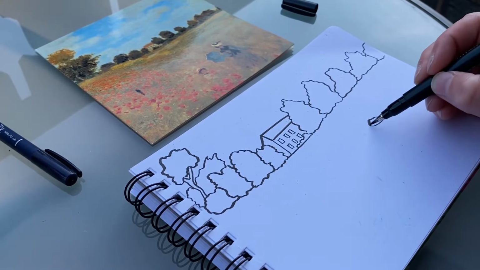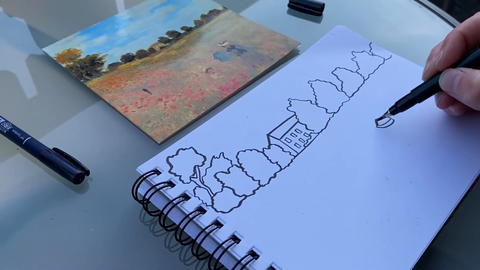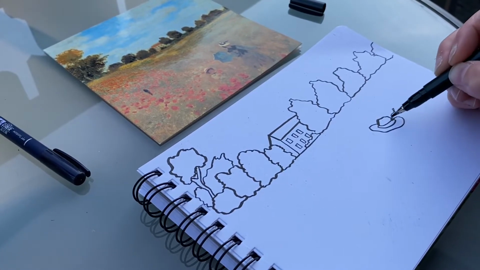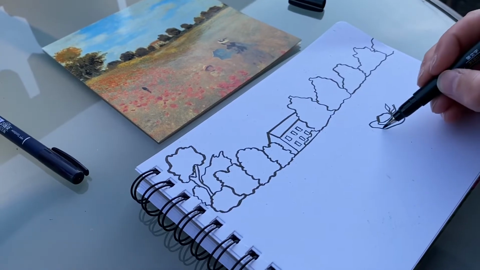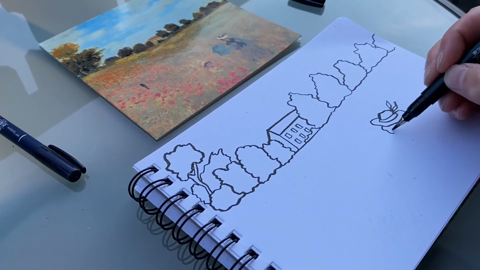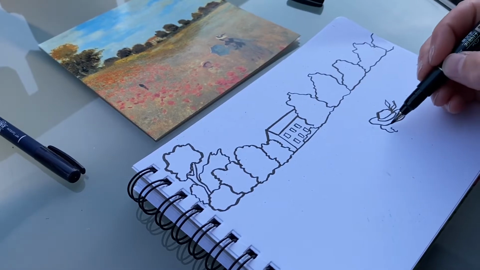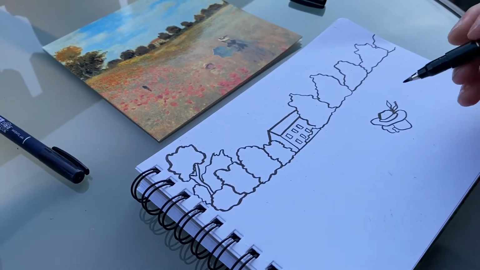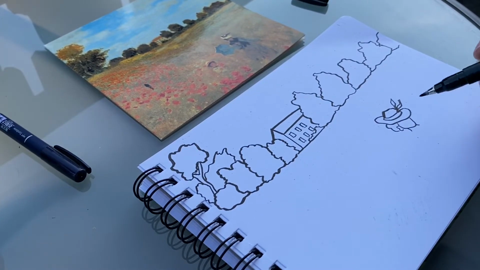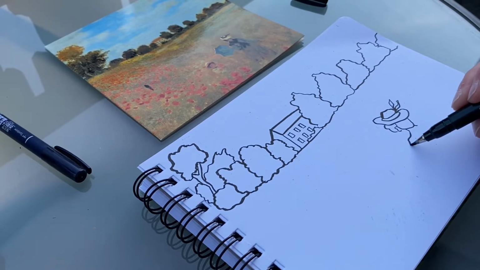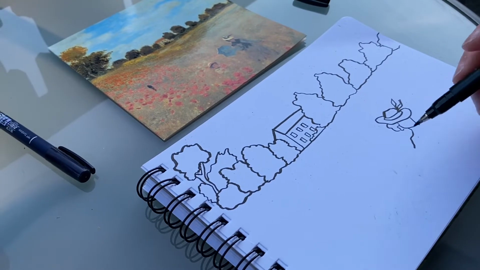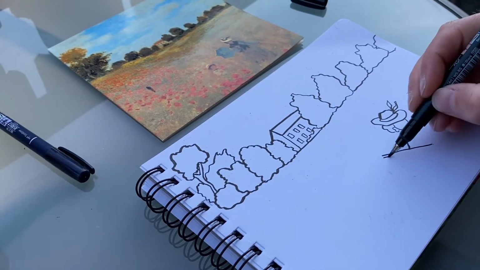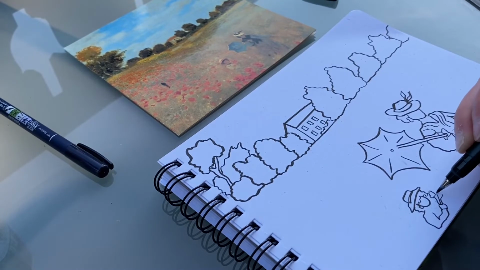I'm going to draw the figures that are in Monet's painting. He actually made this painting when he returned to France after being in the United Kingdom, in about 1873, and a lot of it was inspired by the nature that he saw around. And that area where he created the painting is quite similar to where I am right now. So I thought that was quite cool that some of the wildflowers that I've seen around this area have been very similar to these poppy fields that Monet did this painting of.